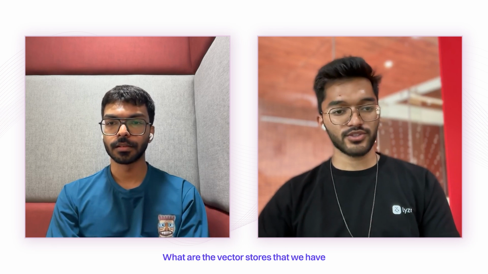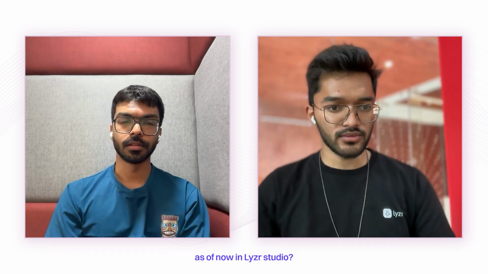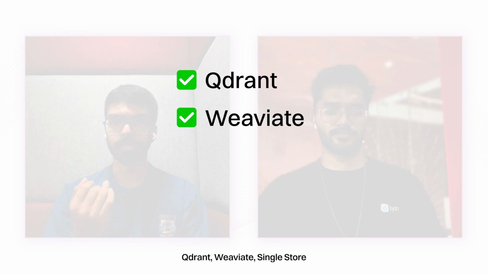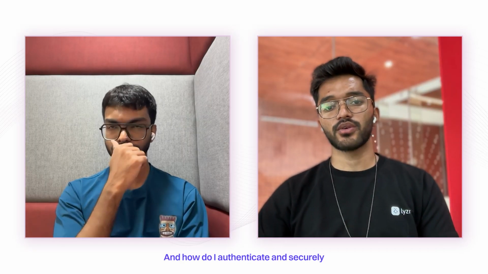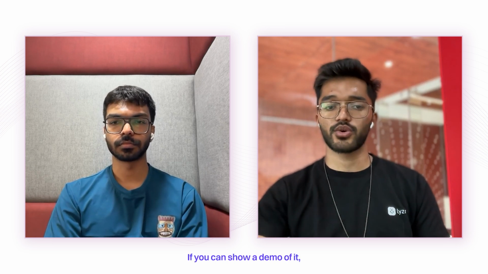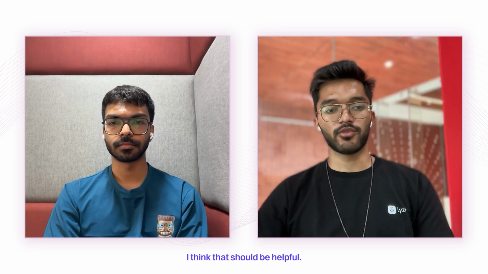What are the vector stores that we have as of now on Lyzr Studio? So on Lyzr Studio, we have Qdrant, Weaviate, SingleStore, and PG Vector. These are the four vector stores that are available. Okay. And how do I authenticate and securely connect these third-party databases or vector stores to our studio? If you can show a demo of it, I think that should be helpful.